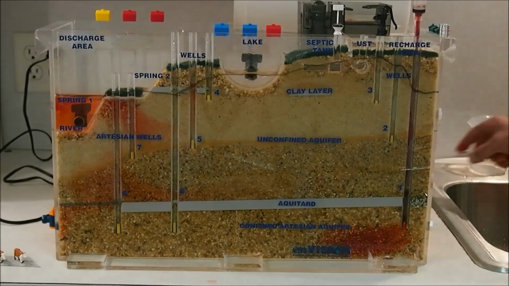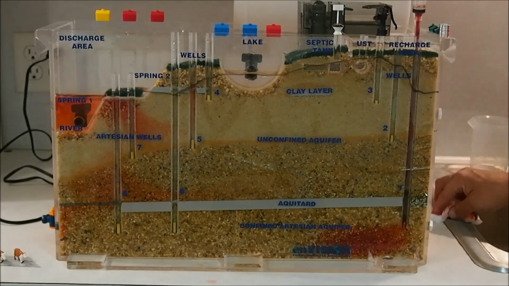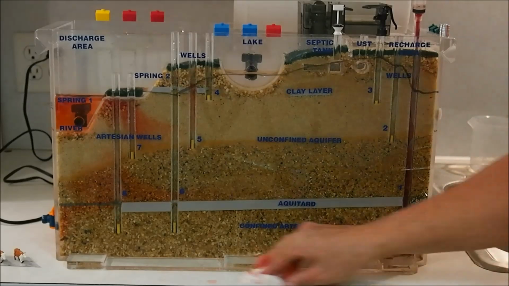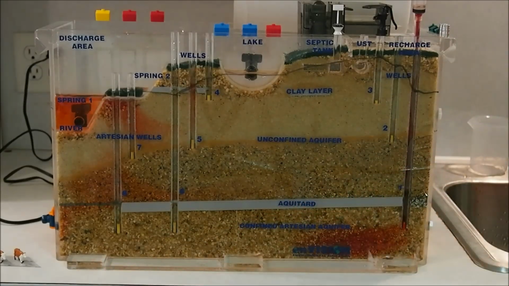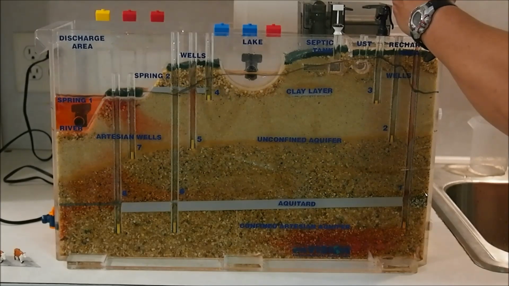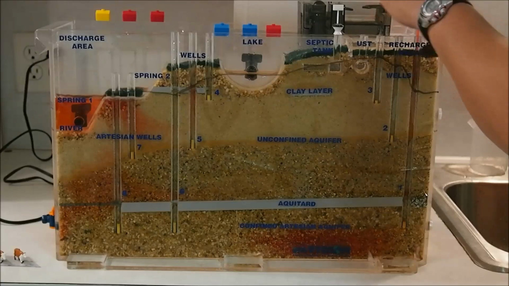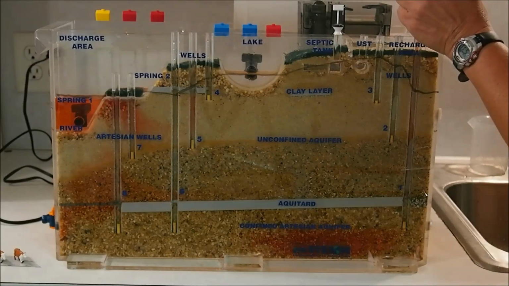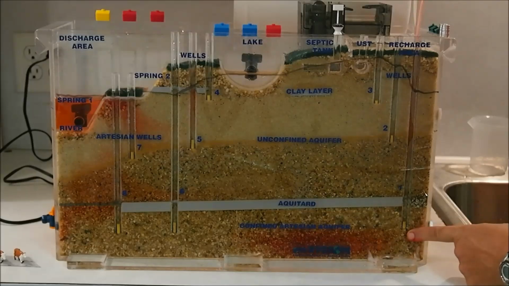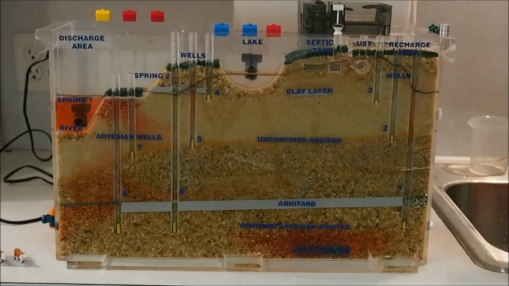Again, calculate the velocity, distance over time. You just divide it out, and that'll give you inches per second. Look how fast that's moving. Again, I pull it back up. Oh no, I knocked over my well. See what happens right around the bottom of this. See what happens when I'm pulling it out.